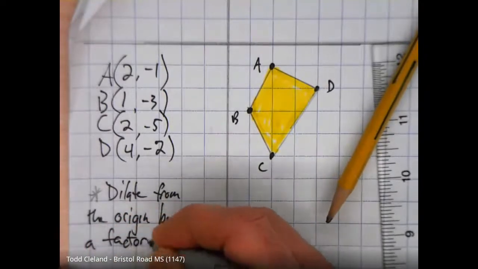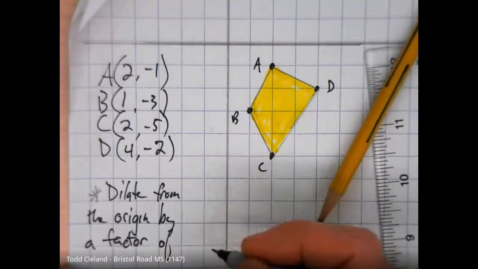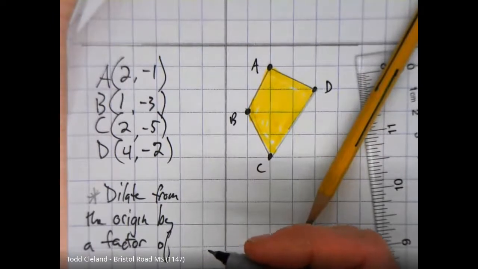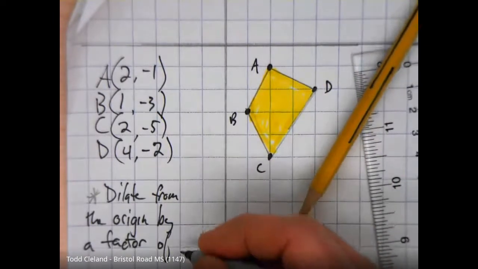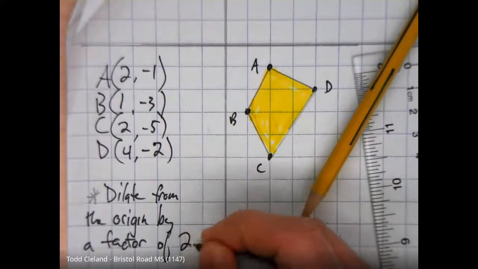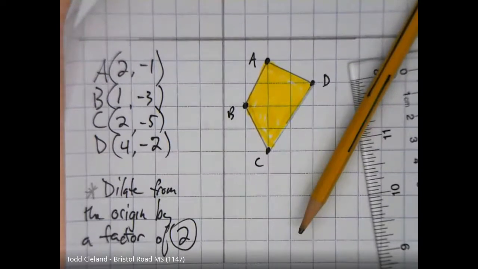We're just going to do 2. 3 starts to get a bit off the page. We could do 1.5 if we wanted to do something exciting, but I think we'll just do 2 for now. All right. So we're going to dilate by a factor of 2.